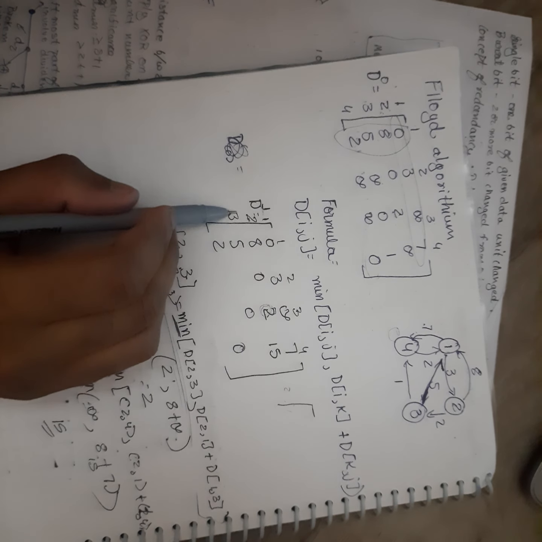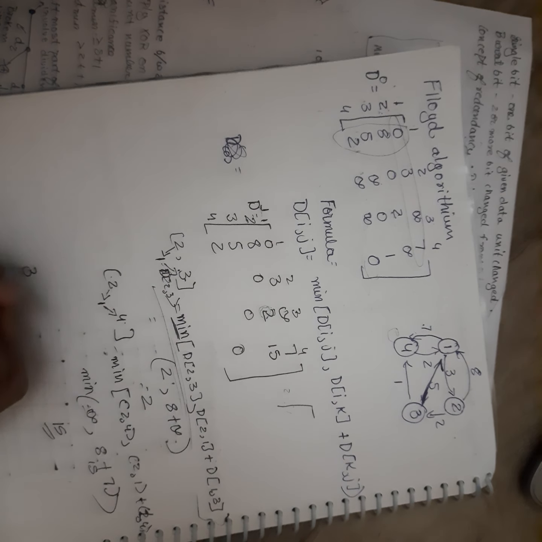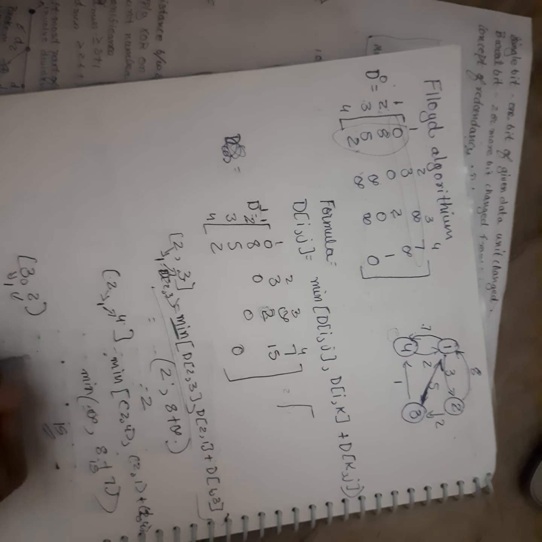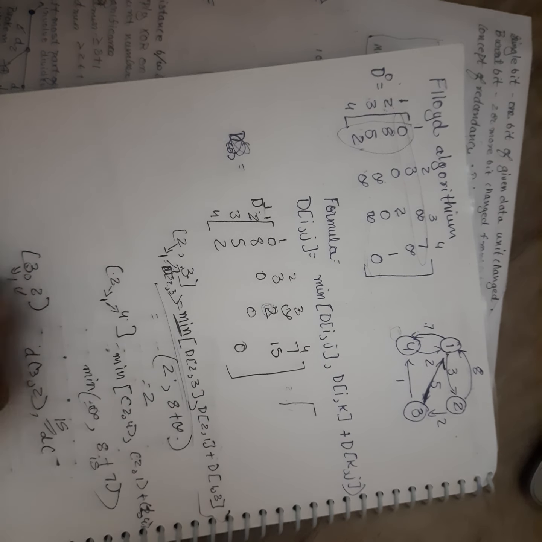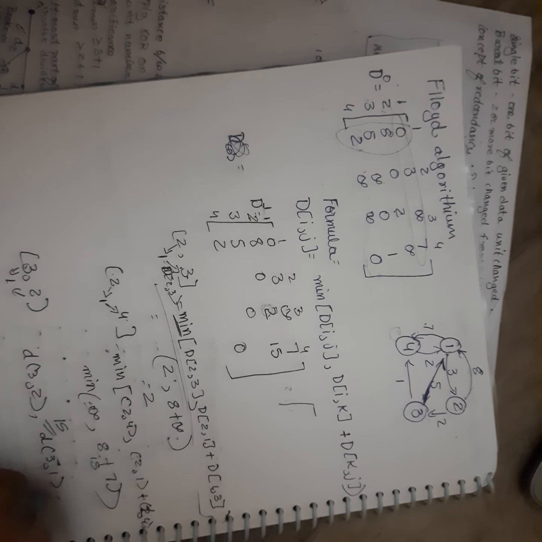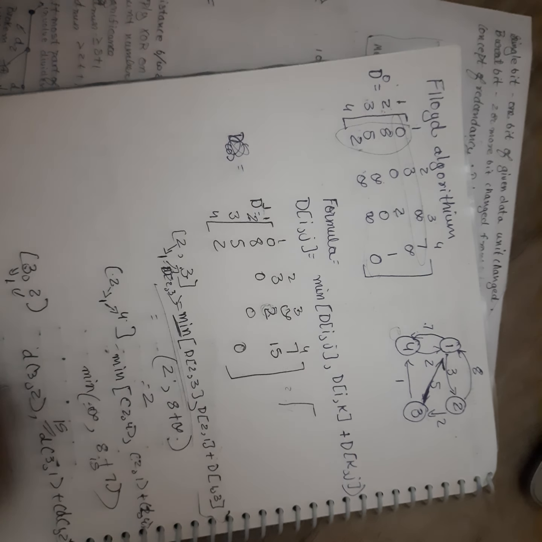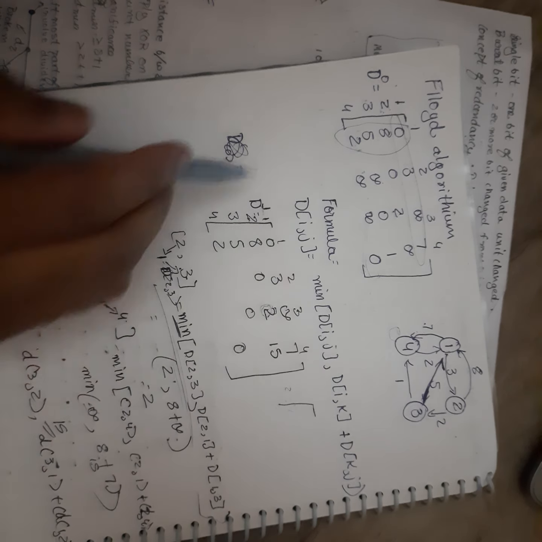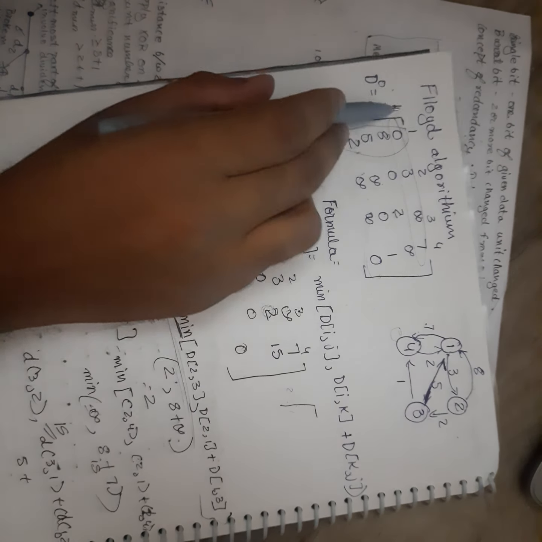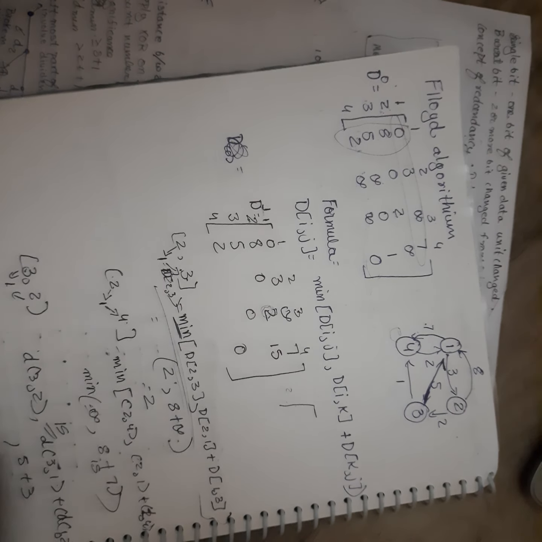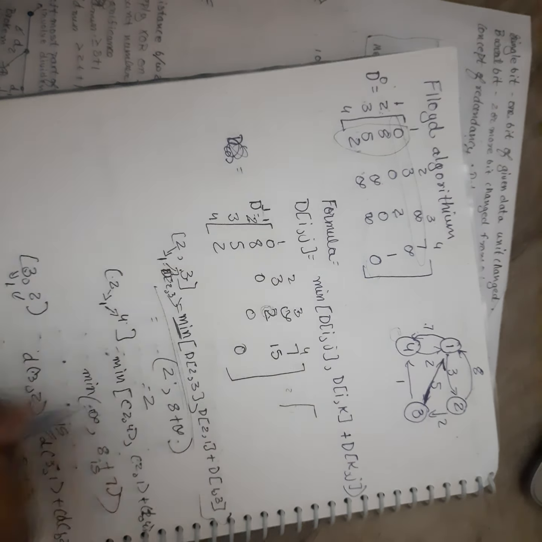Now you have to find 3 comma 2, similarly. You write 1 here. You have to find the minimum of d of 3 comma 2, and d of 3 comma 1 plus d of 1 comma 2. 3 comma 1 is 5, plus 1 comma 2, which is 3. 3 comma 2 is infinity.